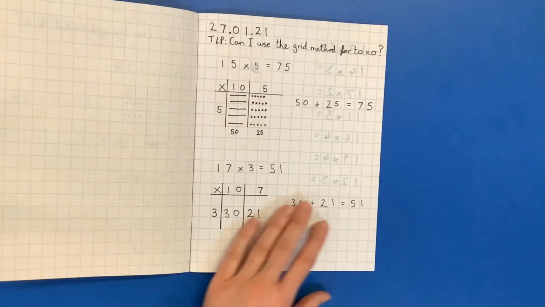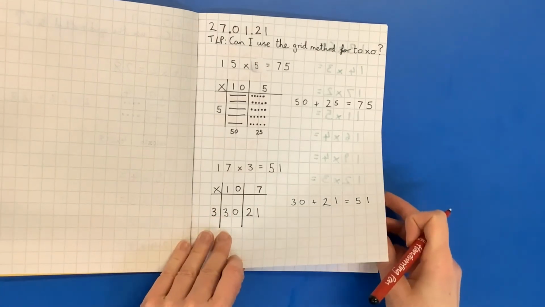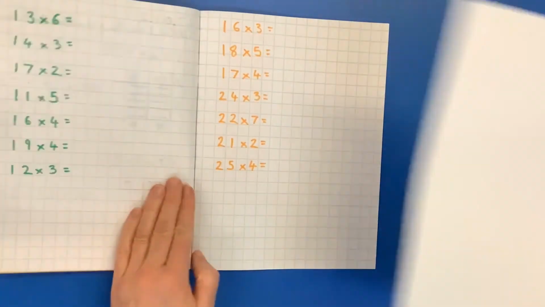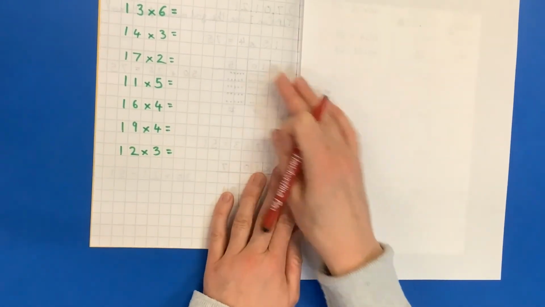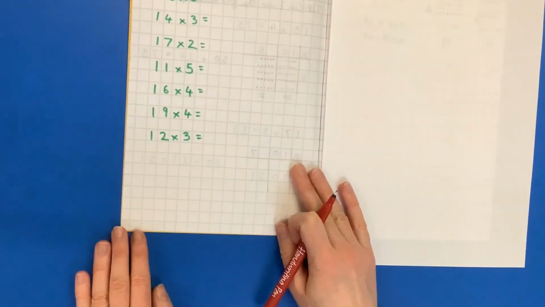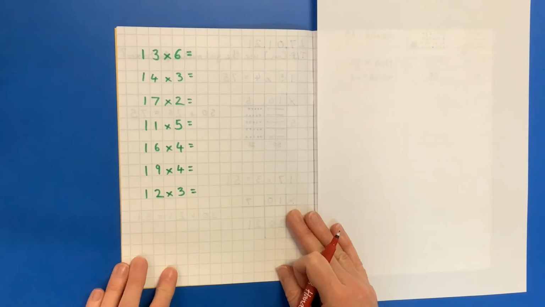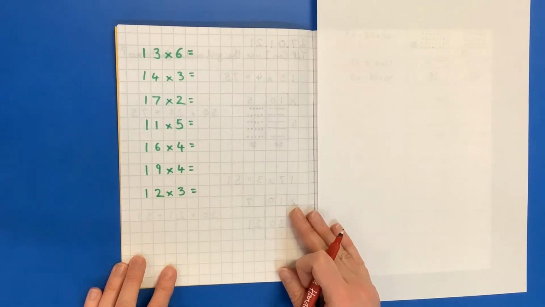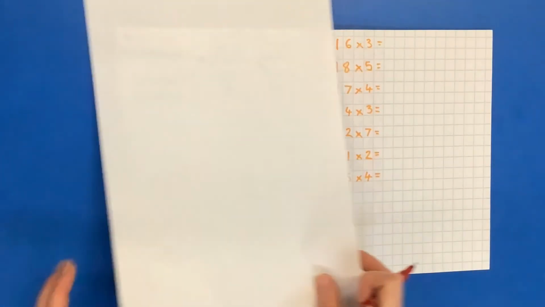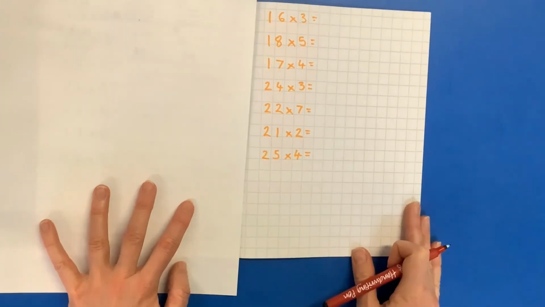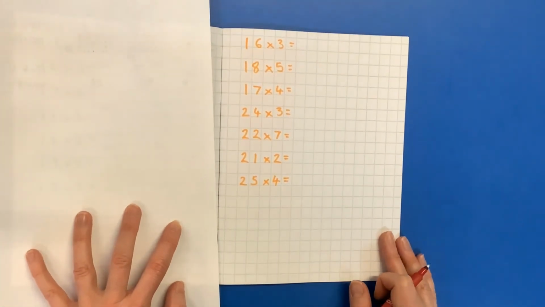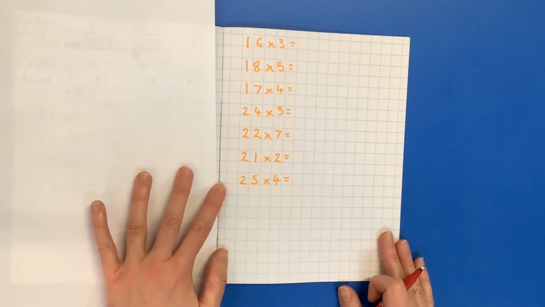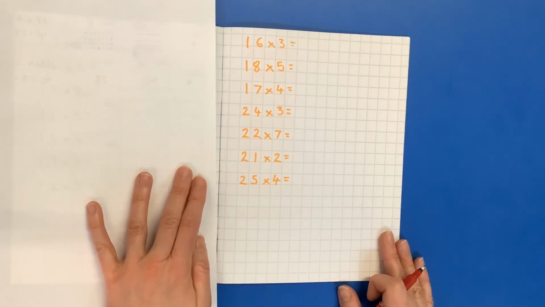Now, I've got 3 levels of questions. So just like in school, if you would like to pause your video now and try and solve these problems, that is the green level. So that's the level that everybody should be able to have a go at. If you feel like you want the middle level of challenge, I'd like you to pause the video now and answer the orange questions.